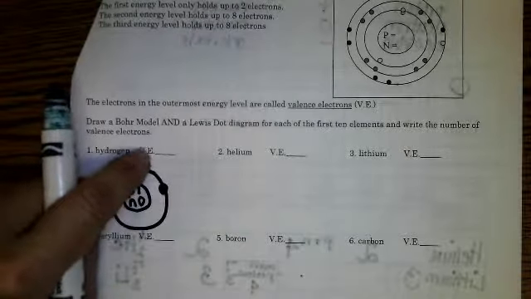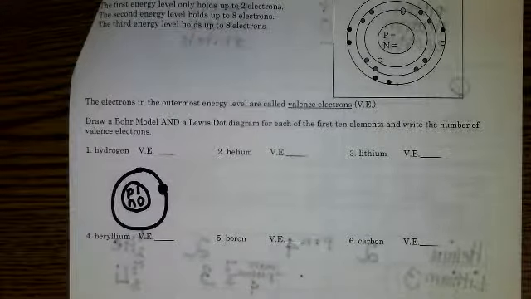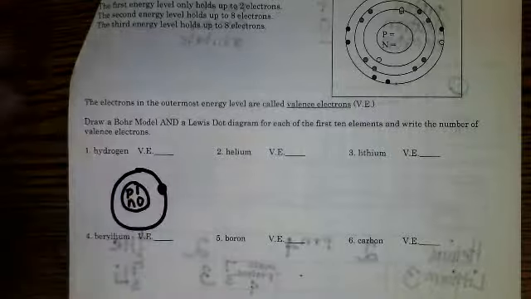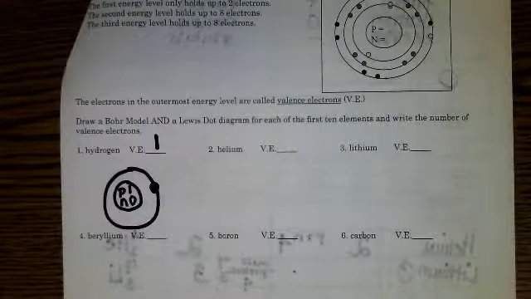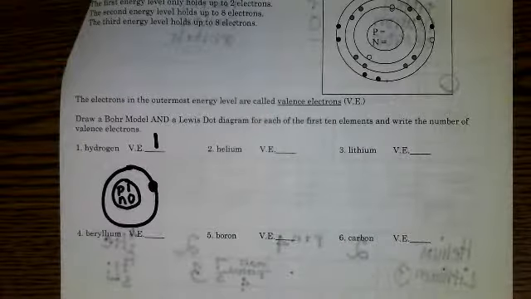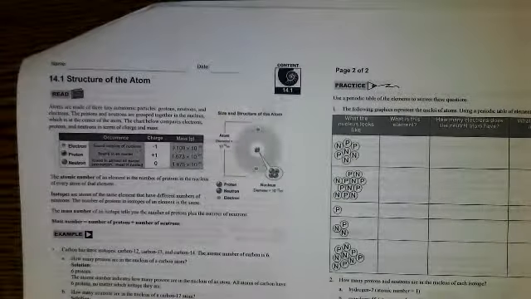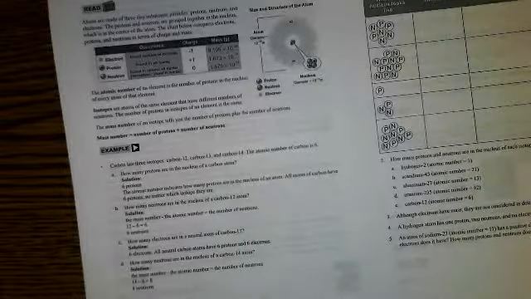Valence electrons, VE, stands for valence electrons. Well, it only has 1 electron, so it has 1 valence. Valence electrons are the electrons in the very outermost shell. We practiced this activity in class when we did our element cards. Moving on in the packet, you're going to go to some review of the atom. This first page gives you some examples.